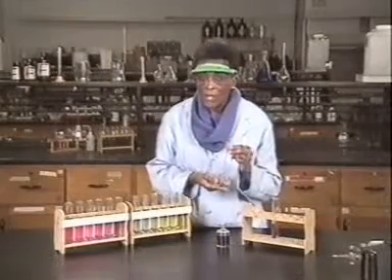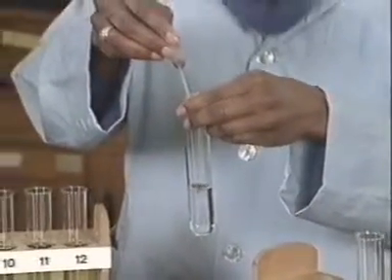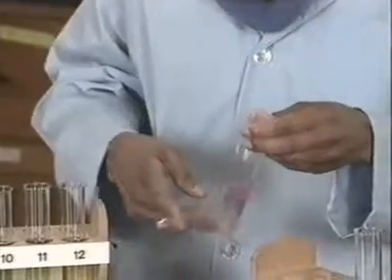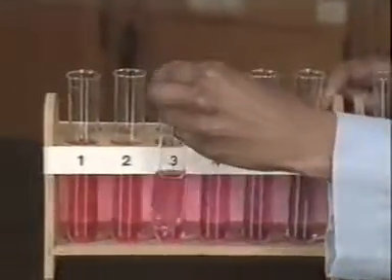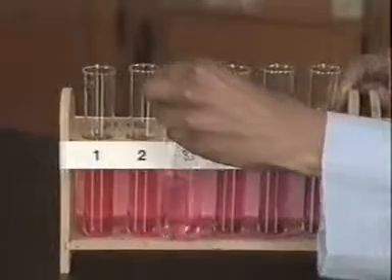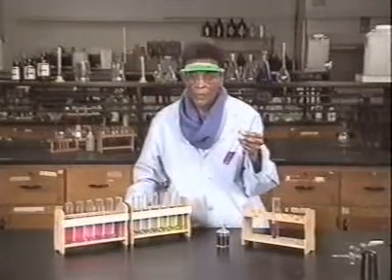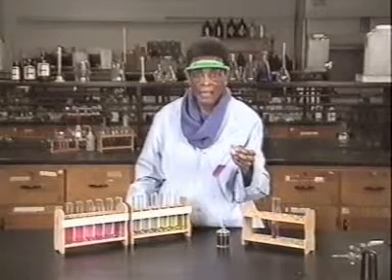It has the same concentration, 0.1 molar. Let's see. Its pH is about 3. You want to know what this is? This is acetic acid, vinegar, a much weaker acid.